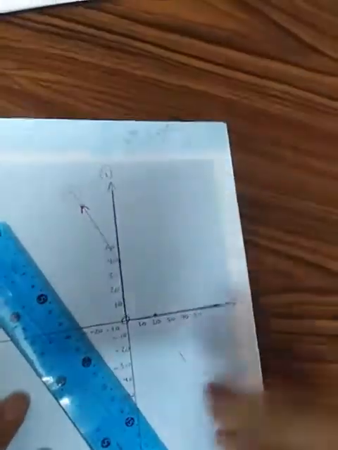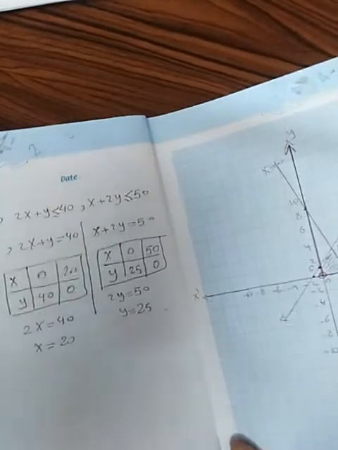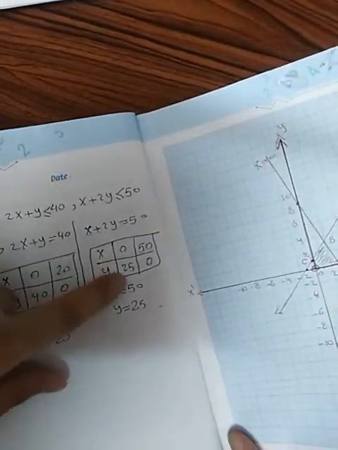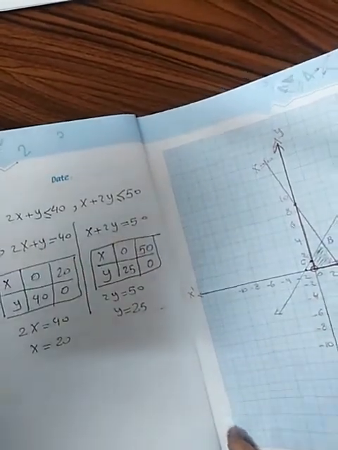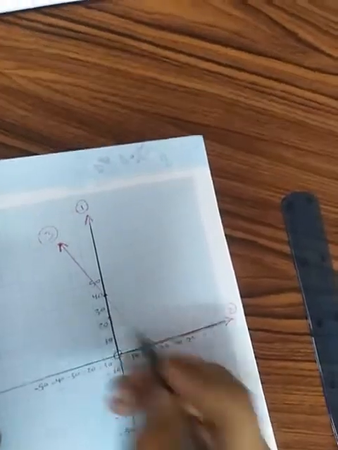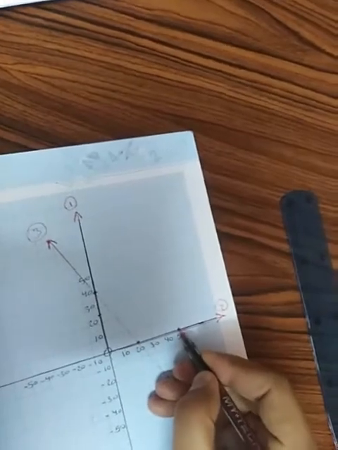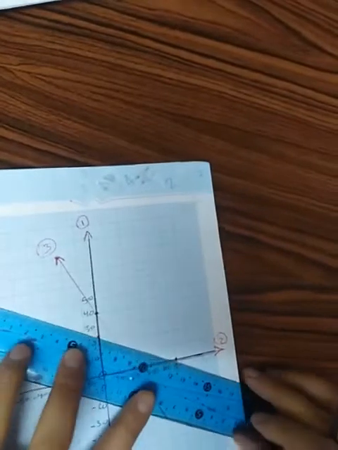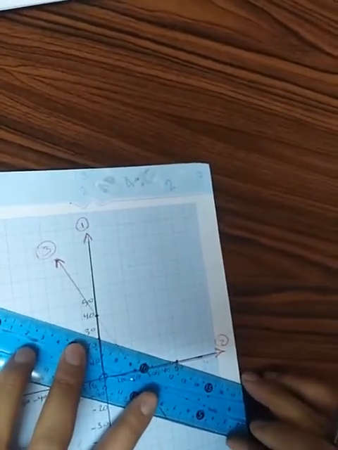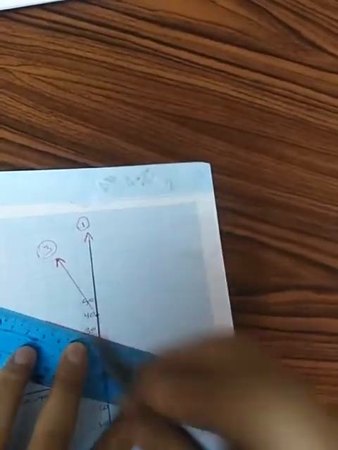This is number 3. According to number 4, 0 and 25, 25 is the middle between them, and 50 and 0. This is the point, okay? And join between them to get the fourth straight line.